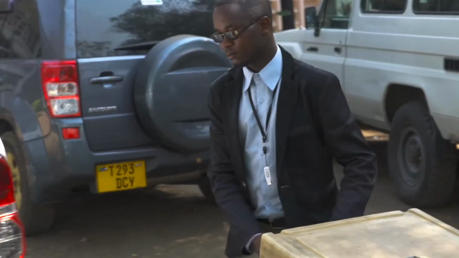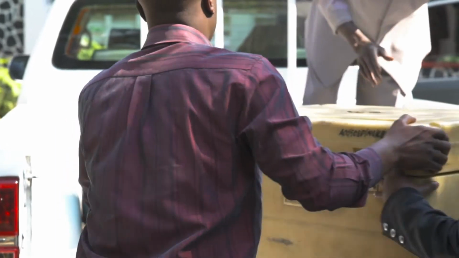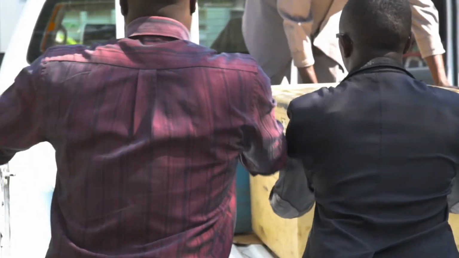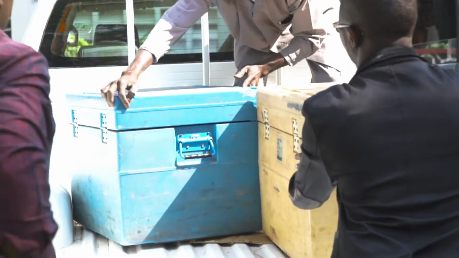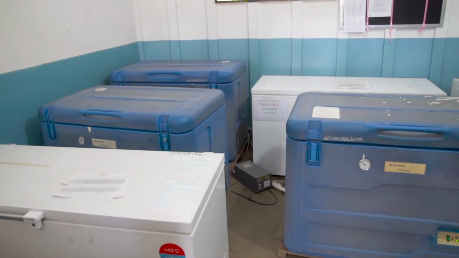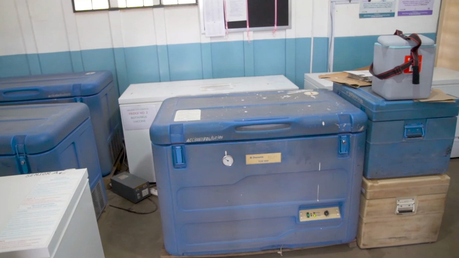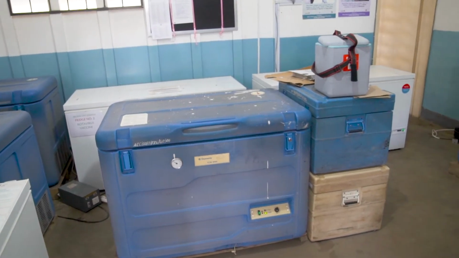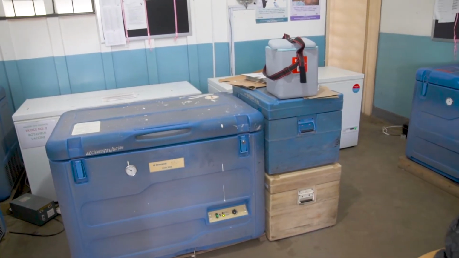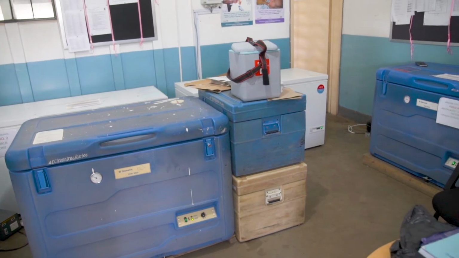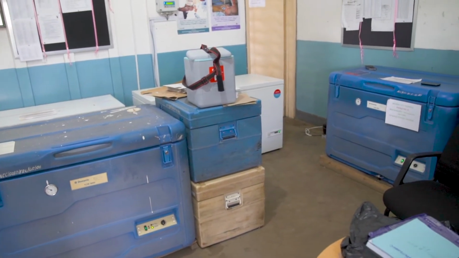Your program has estimated the annual vaccine needs for your district and determined that vaccines will be delivered quarterly. As a district manager, you need to make sure you have adequate cold chain storage capacity to keep the vaccines at their correct temperatures. If you do not, you risk damaging the vaccines.